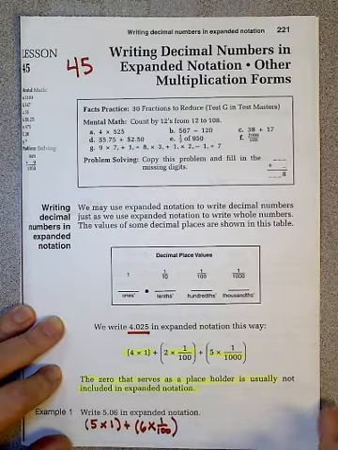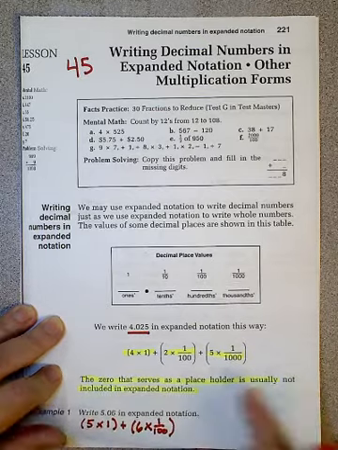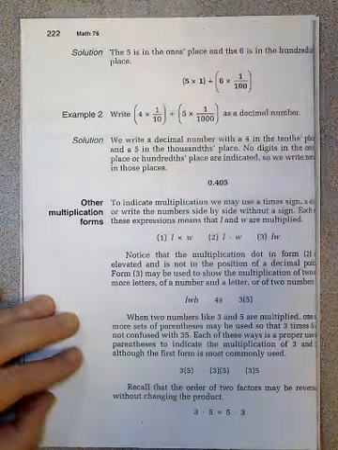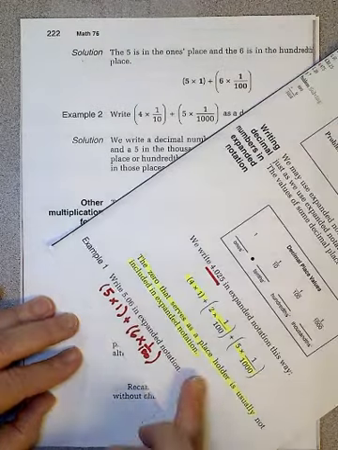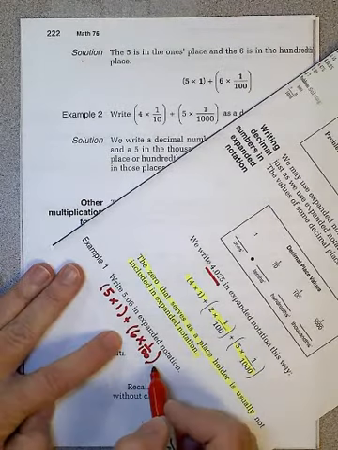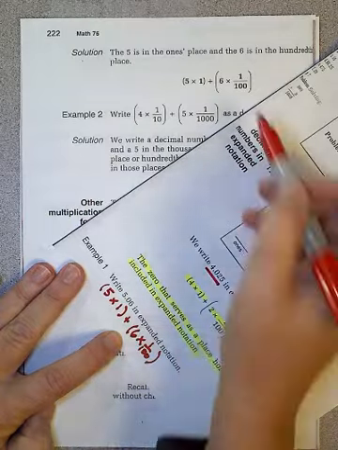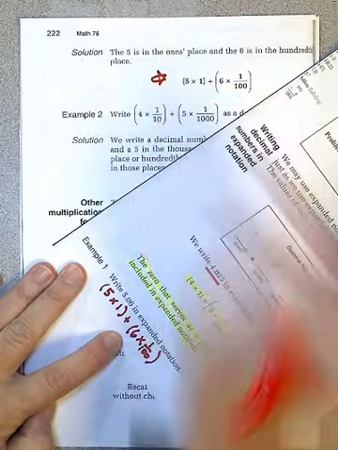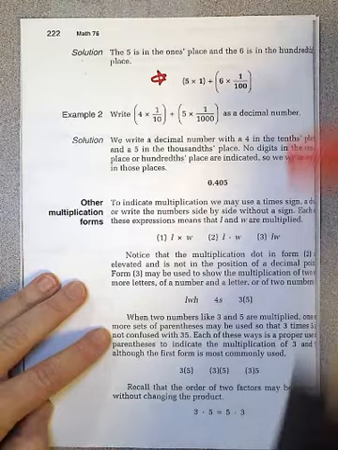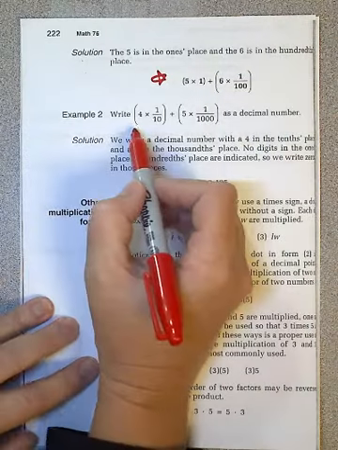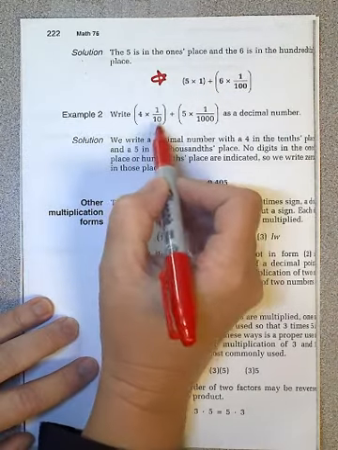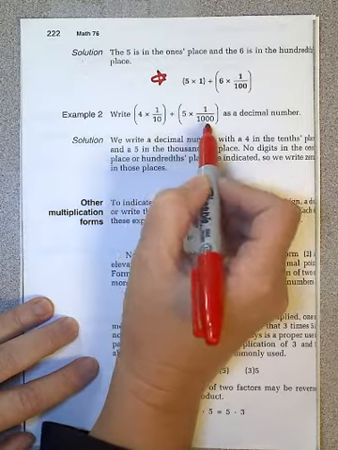And let's do a quick check. Hopefully we did the problem correctly. Oh, we certainly did. Here's where we solved, and here's the answer in the book. Yay! Example 2 says to write 4 times 1/10th plus 5 times 1/1000th as a decimal number.